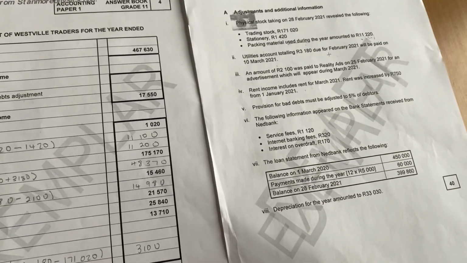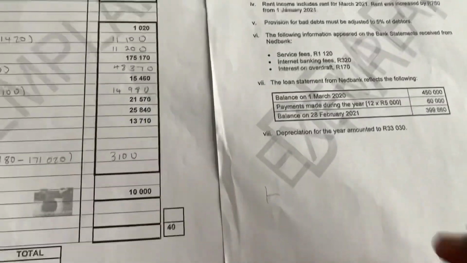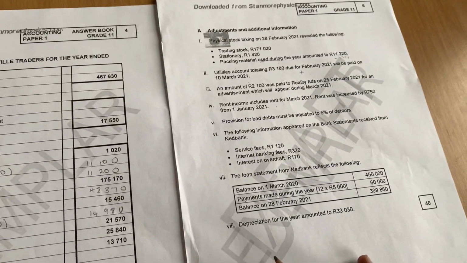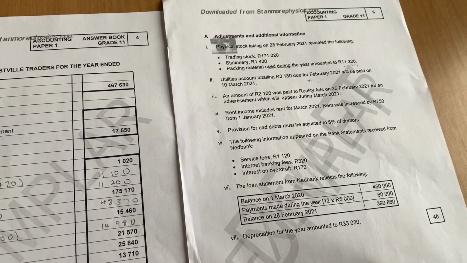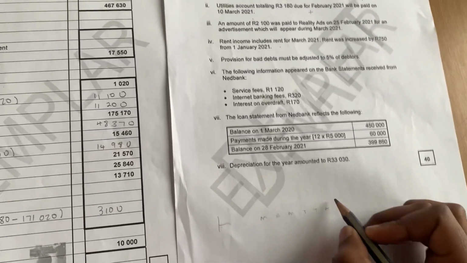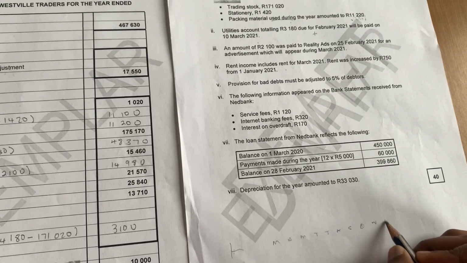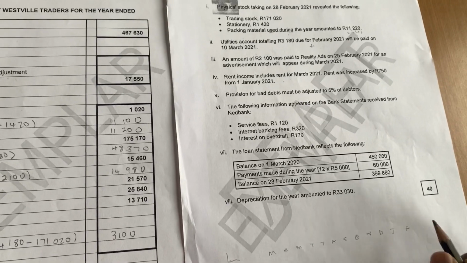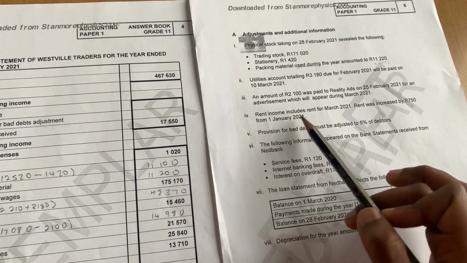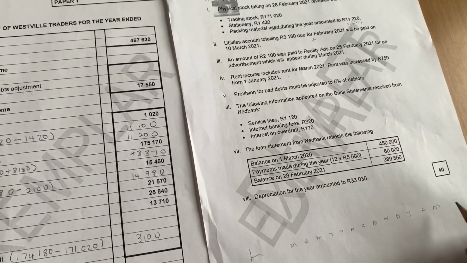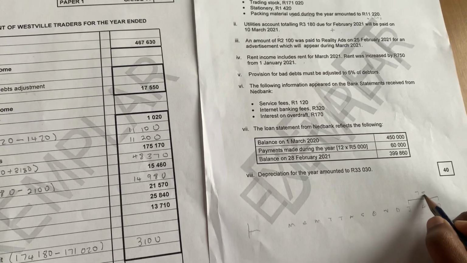So what you do here, you're going to write your timeline. The timeline is going to be what? It starts from March, April, May, June, July, September, October, November, December, January, February. How many months did they pay? They said rent was increased by 750. February, March, so they paid March. When was rent increased? From the 1st of Jan, rent was increased by 750 plus.